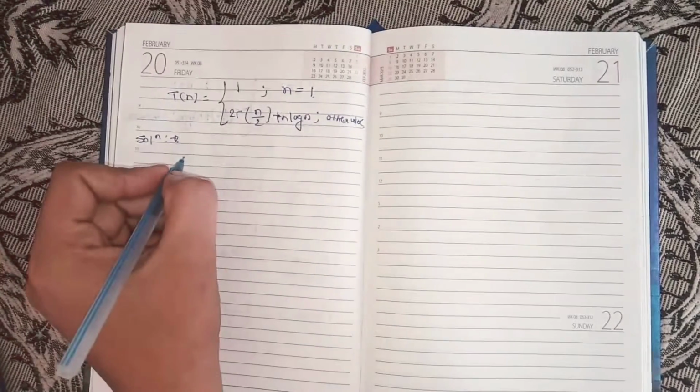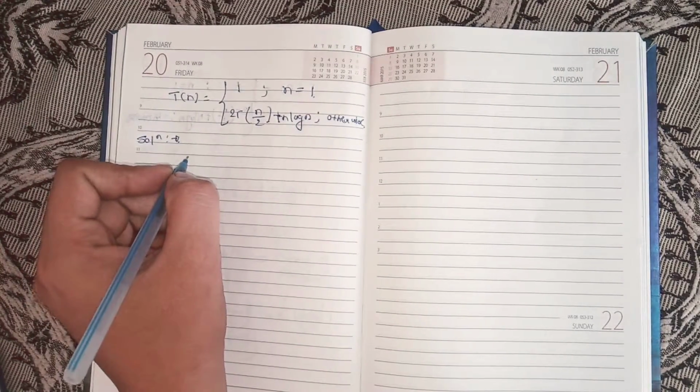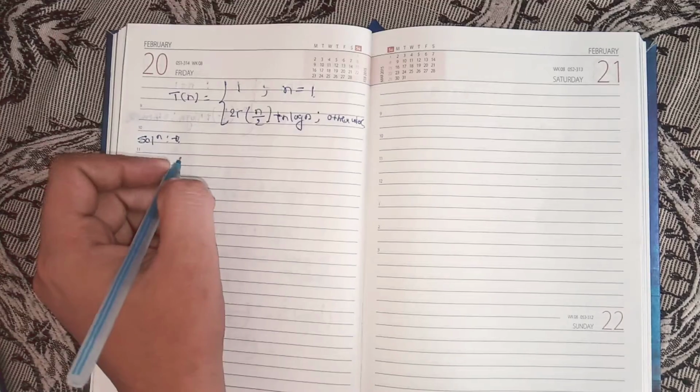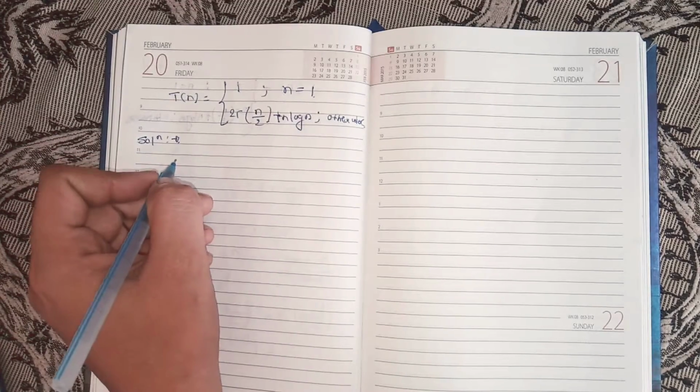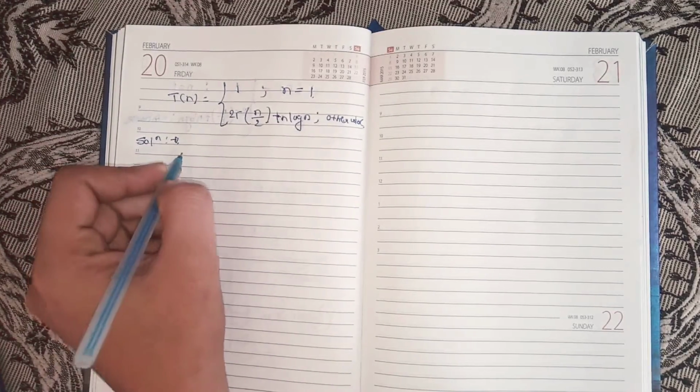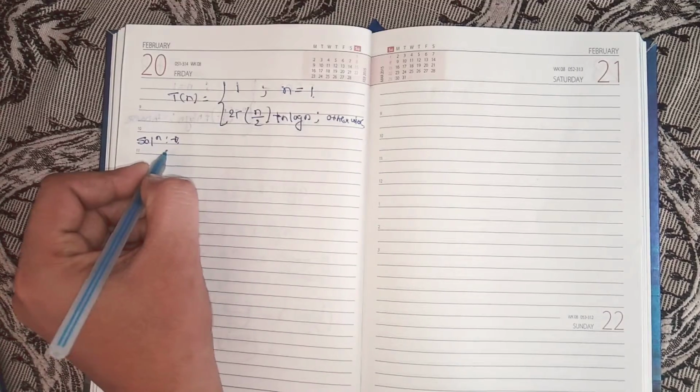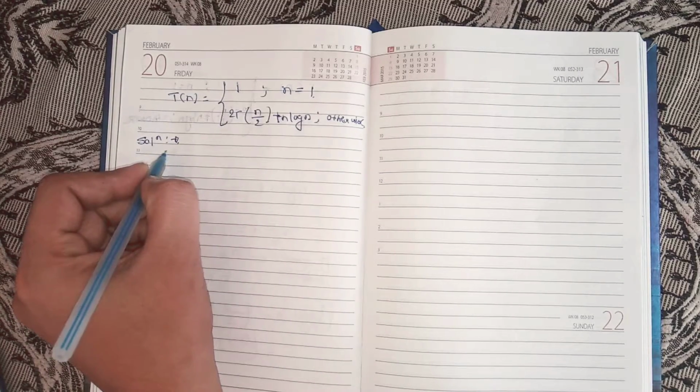Now here we are having the second example of the logarithmic recurrence relation method. I want to mention one thing: the logarithmic recurrence relation method is also called the change of variable method.